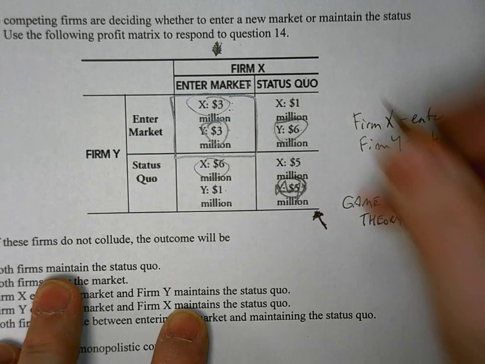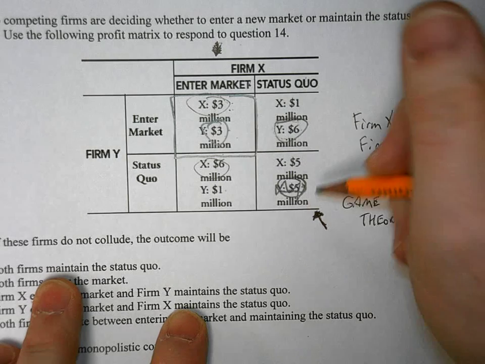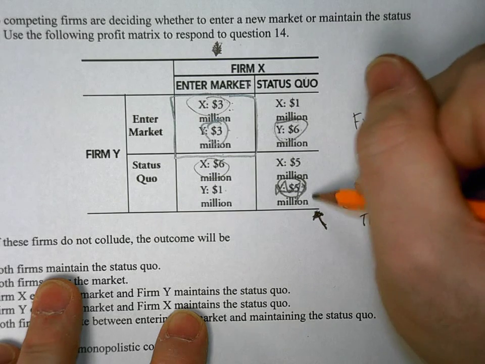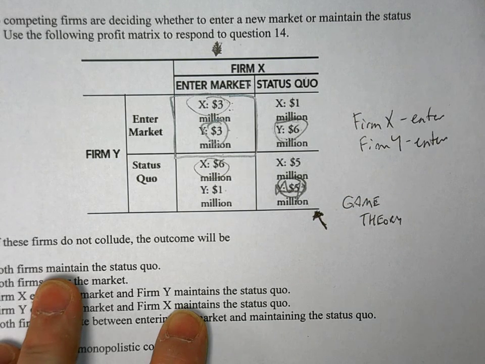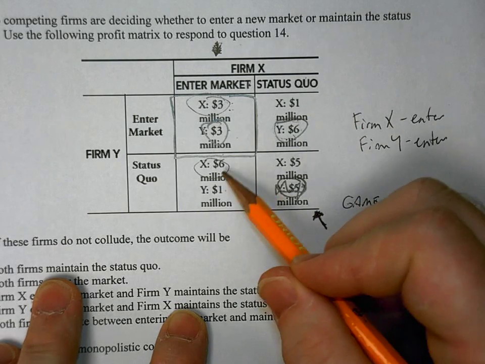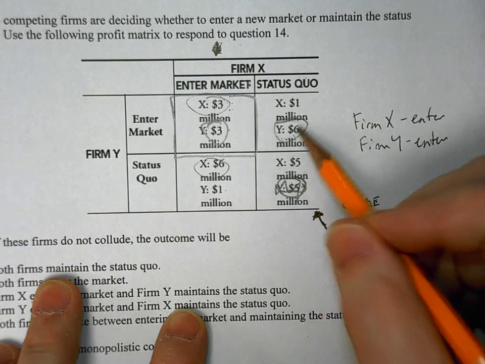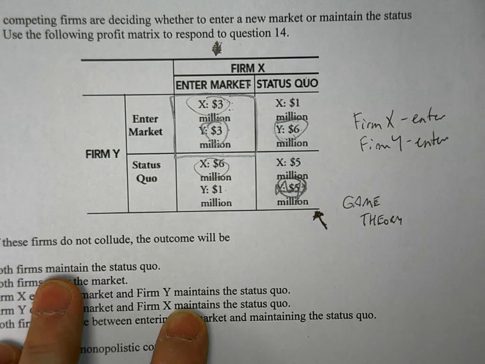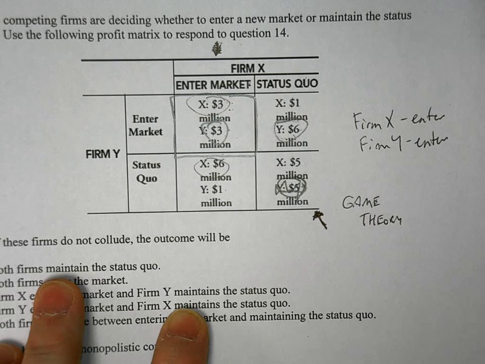If they had colluded, if they had worked together, they could have decided, you know what, let's both stay out and our profit will be higher. But they went for what they personally thought would be the best scenario for them, their dominant strategy, and it produced an outcome that was not optimal for them both, individually or collectively.